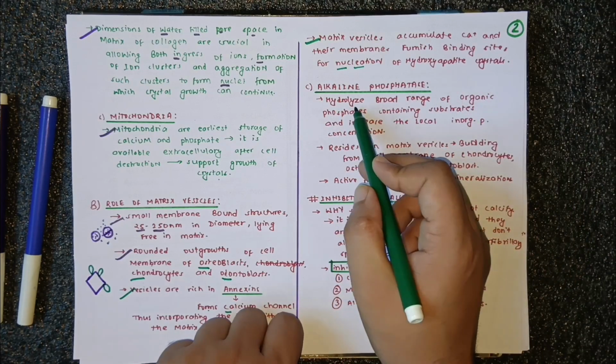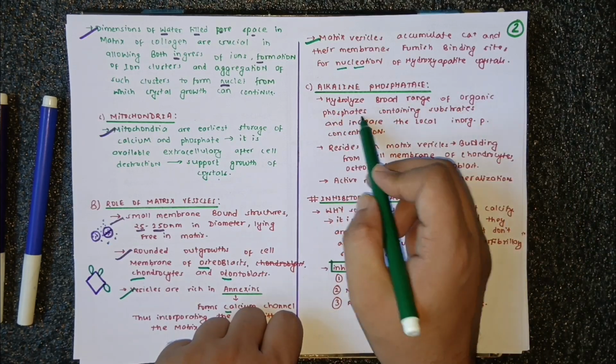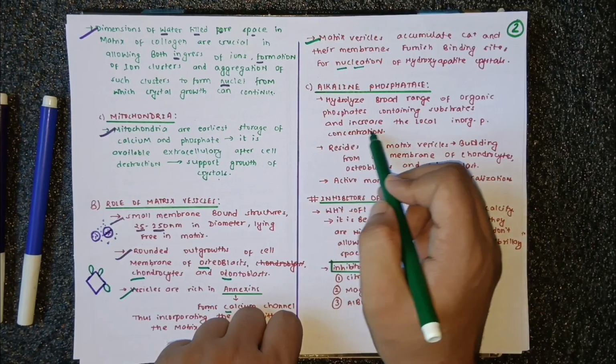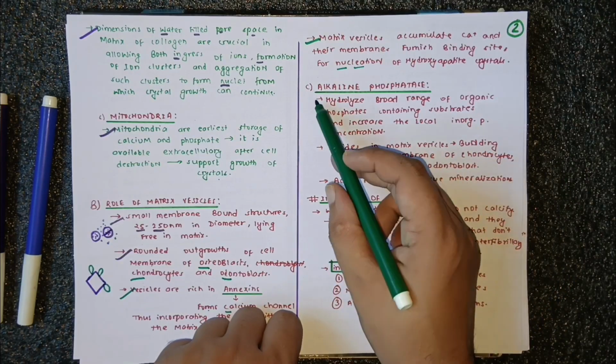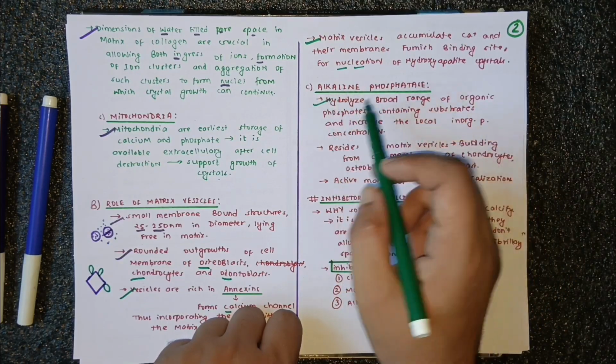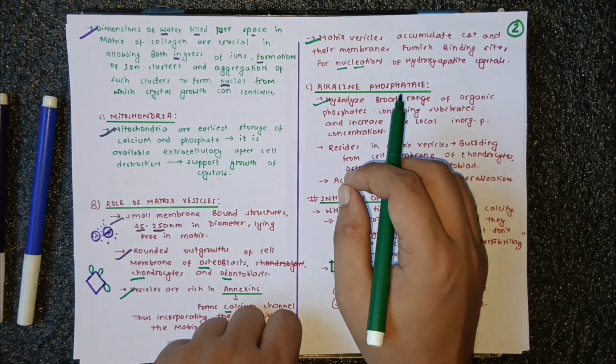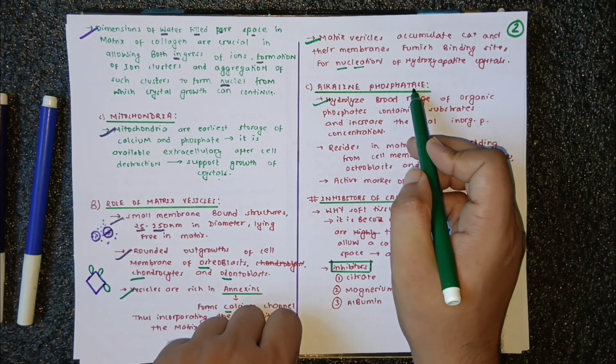It hydrolyzes a broad range of organic phosphate containing substrates and increases the local inorganic phosphate concentration. So this alkaline phosphatase is an enzyme. It is an enzyme as it contains the suffix ASE.